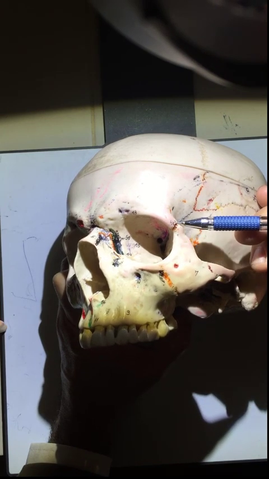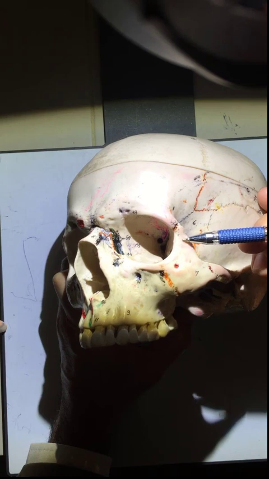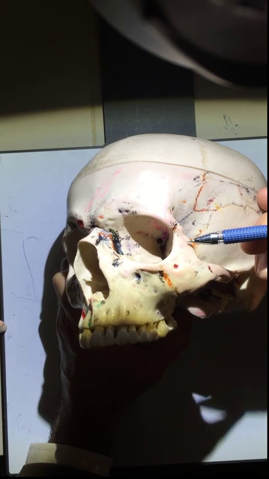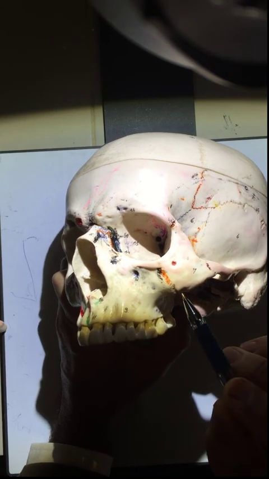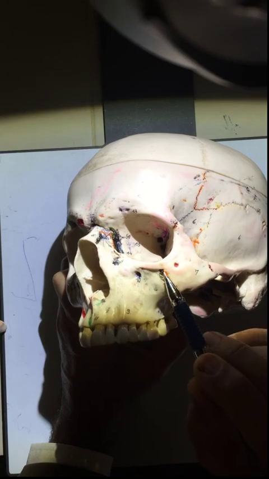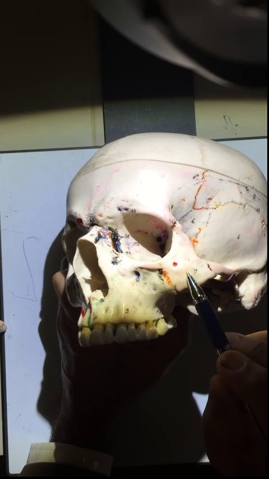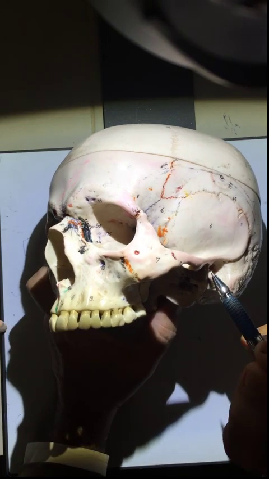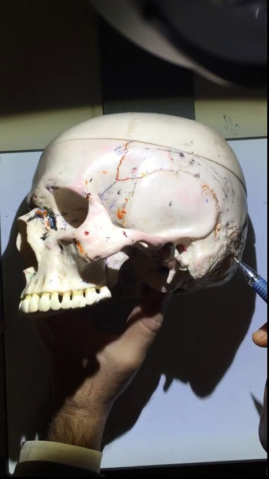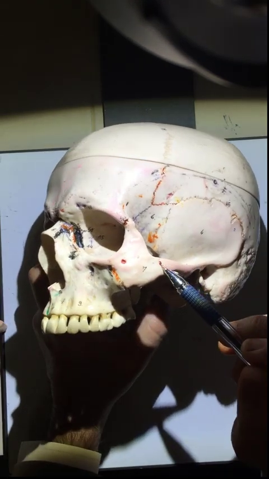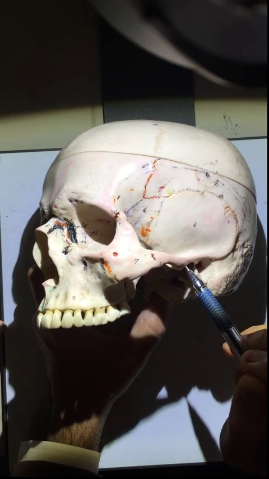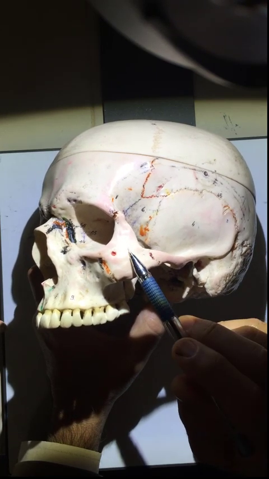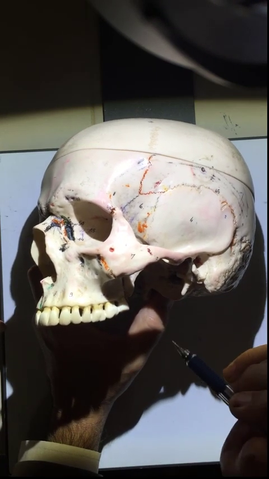And the suture between them is called fronto-zygomatic suture or zygomatico-frontal suture. And so on. This is between maxillary bone and zygomatic bone. This is between temporal bone and zygomatic bone. These are sutures.